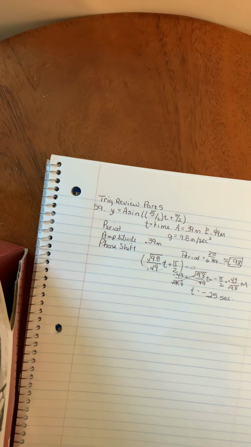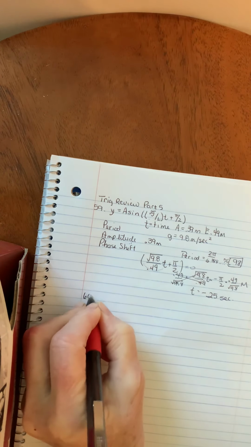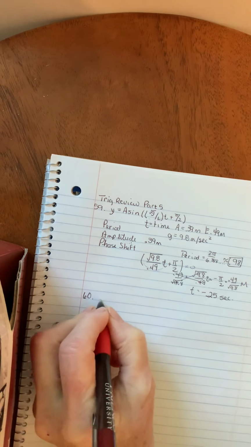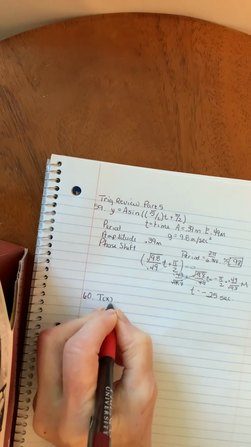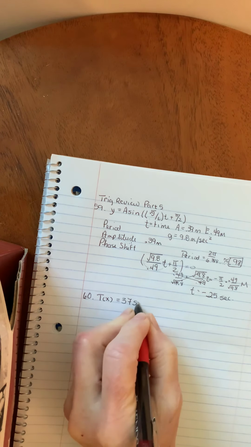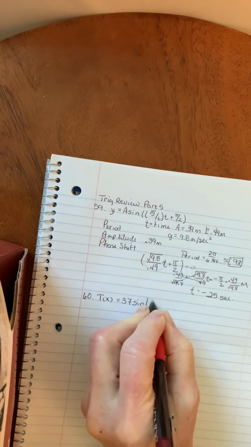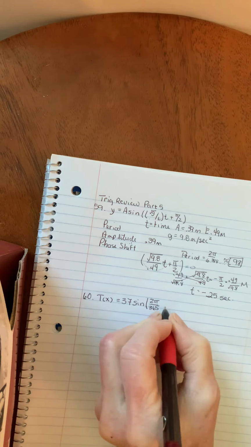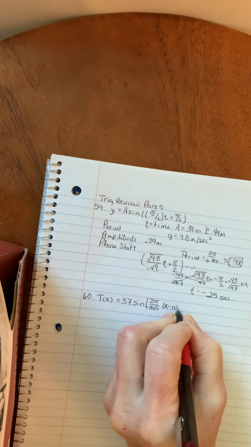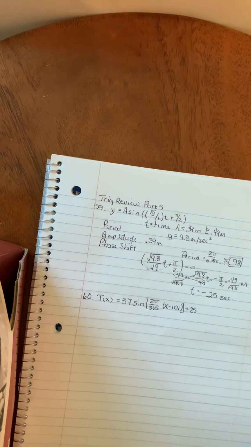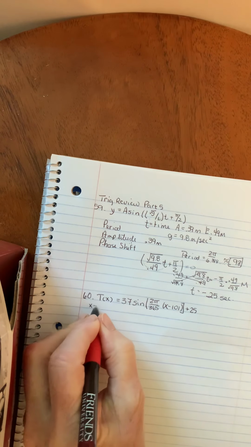All right. So number 60, next question, has a temperature in Fairbanks approximated by capital T of X. So capital T, temperature, is equal to 37 times the sine of 2 pi over 365, notice that, times x minus 101, and then plus 25, okay? So T of X is the temperature on day X, so X equals the day of the year.